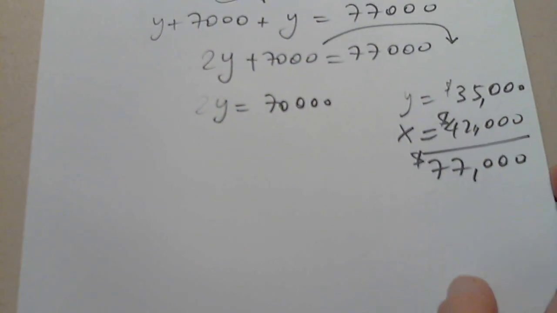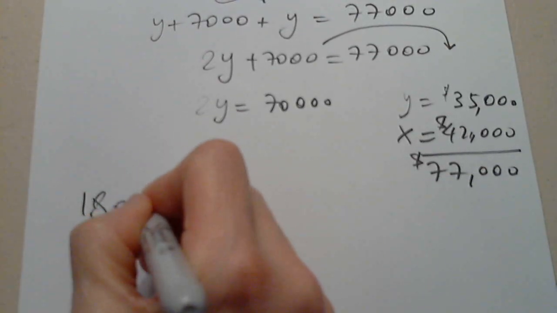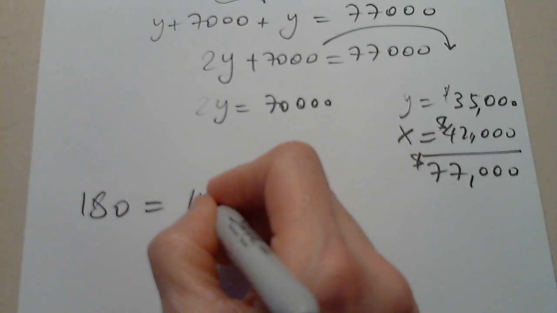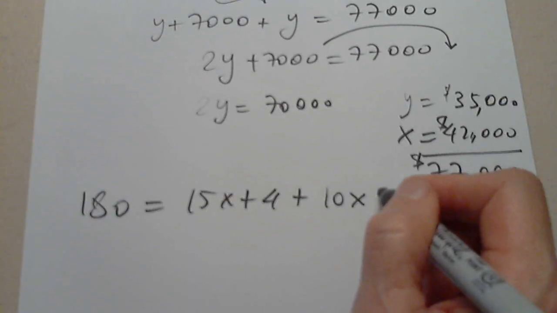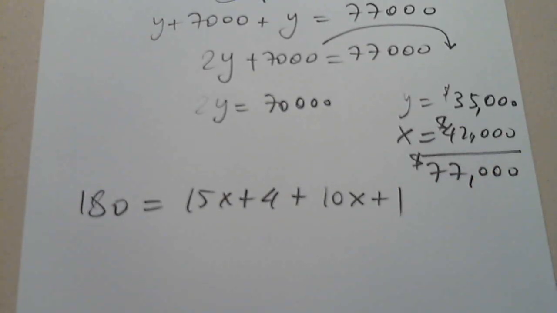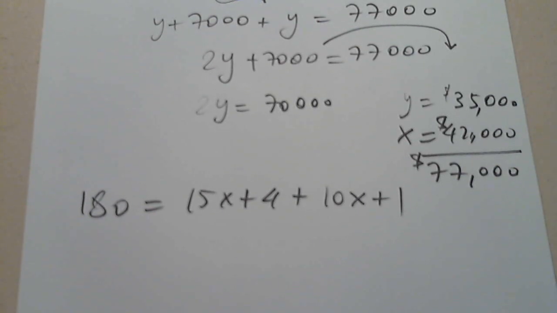Which equation do we have to write? 180 equals parentheses 15x plus 4 plus 10x plus 1. Good. It's perfect what you said. Since everything was added, I did not copy the parentheses. It's not incorrect to copy them, but you have to get rid of them afterwards.